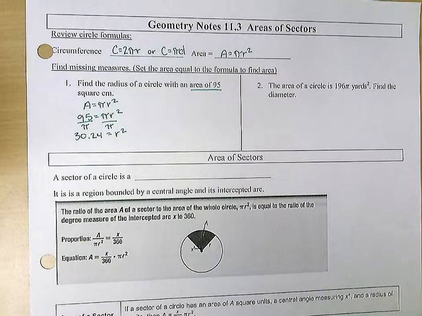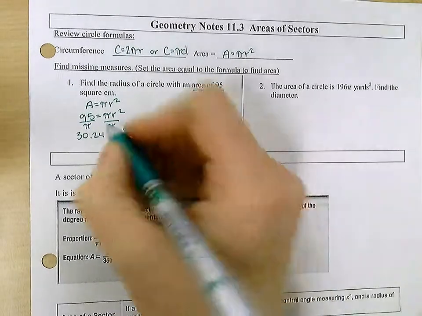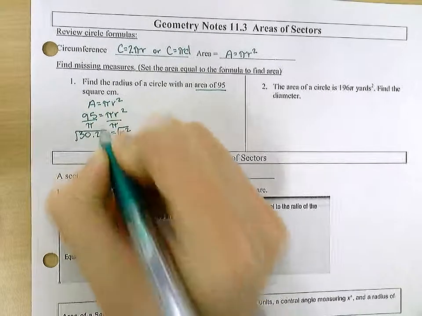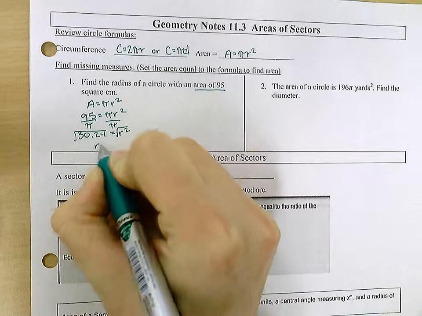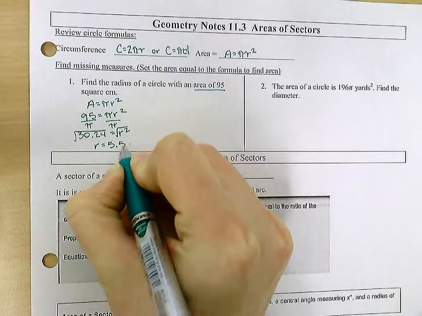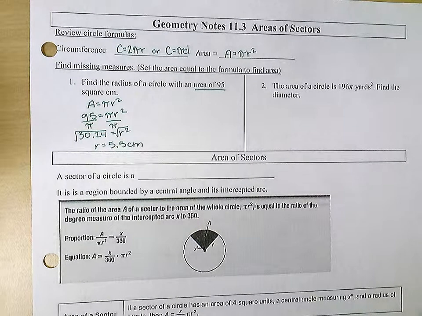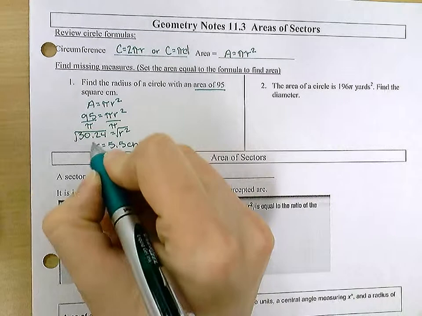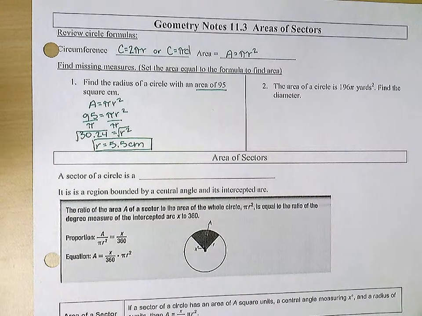To get r by itself, take the square root of both sides. And I got r to be about 5.5 centimeters. Questions on number 1? All right, do number 2.